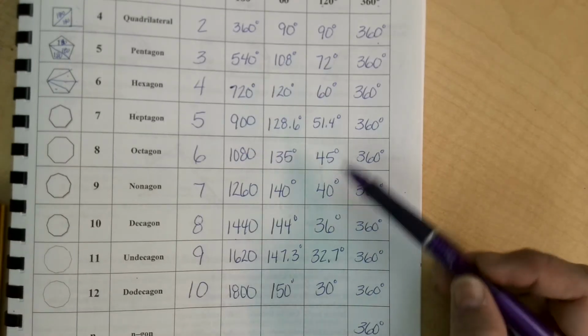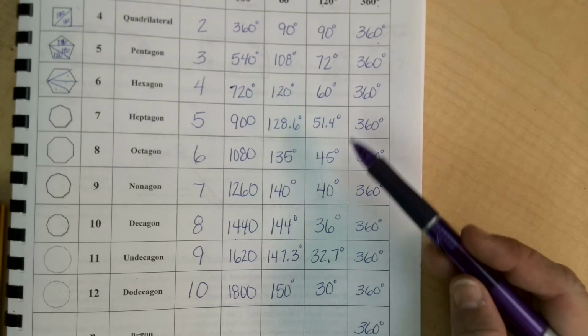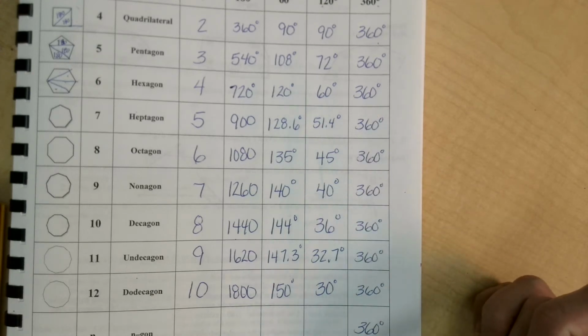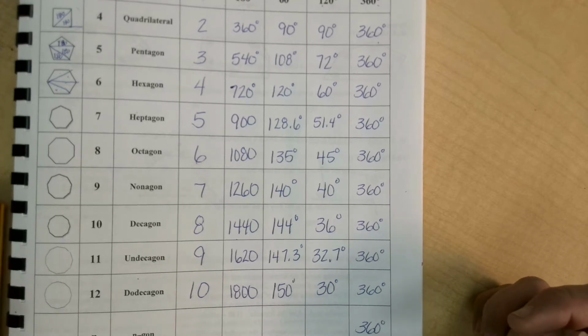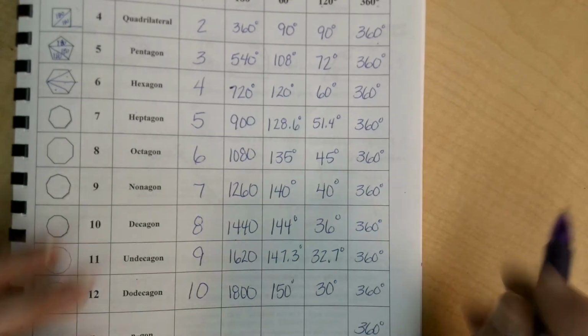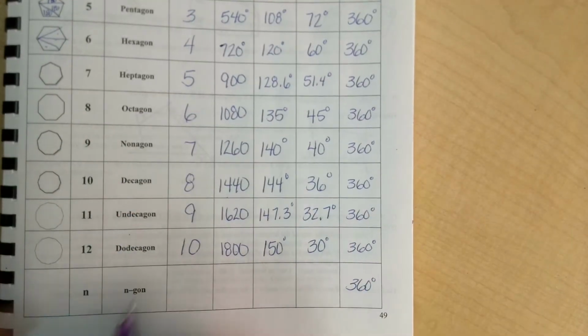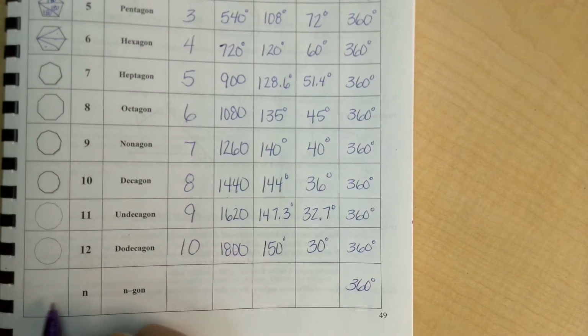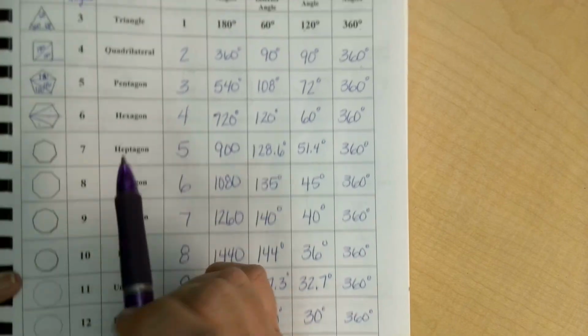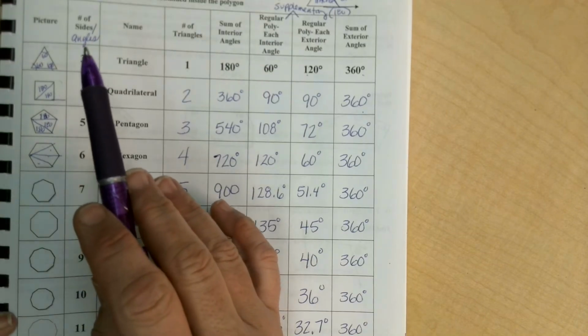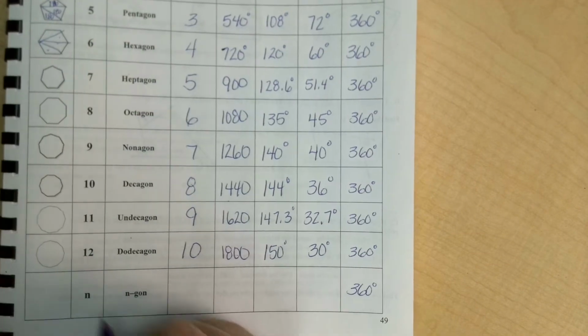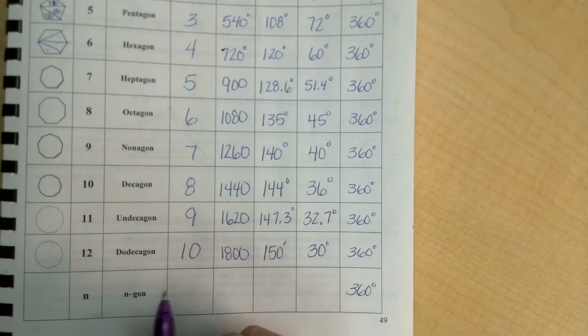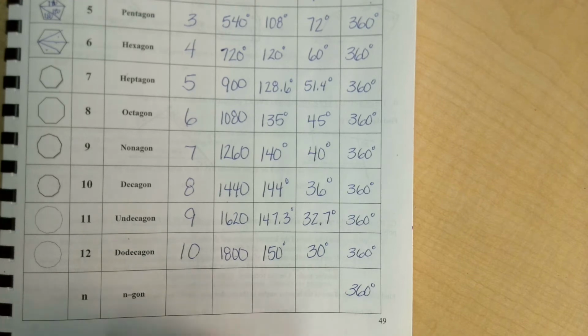So check yourself and make sure that you made correct mathematical calculations. Now let's talk about this bottom row. You're going to see I don't have a picture there because this is for any size polygon. So I have an n under the number of sides. n is the variable that we usually use to represent the number of sides. So remember, n stands for the number of sides.